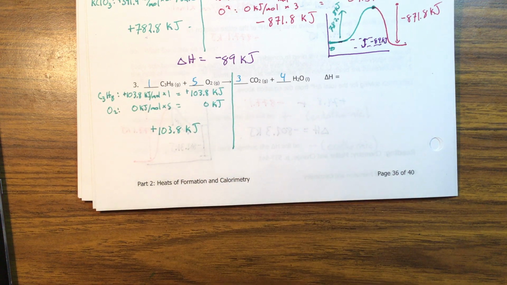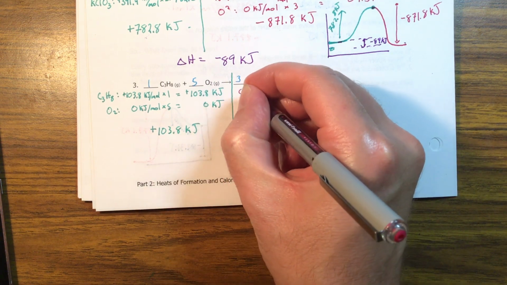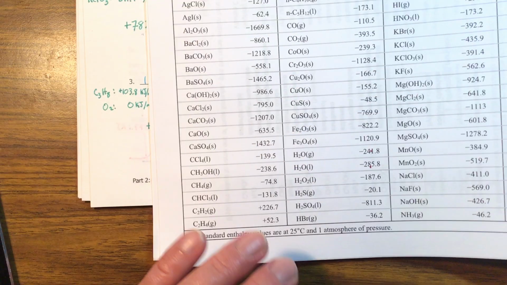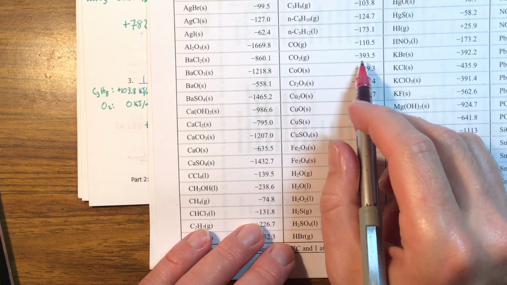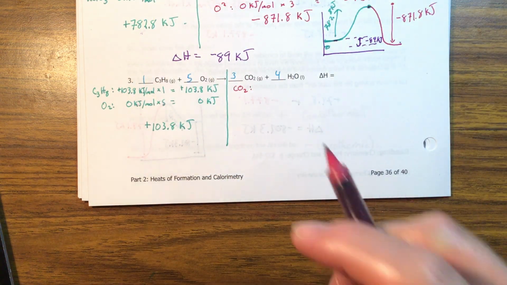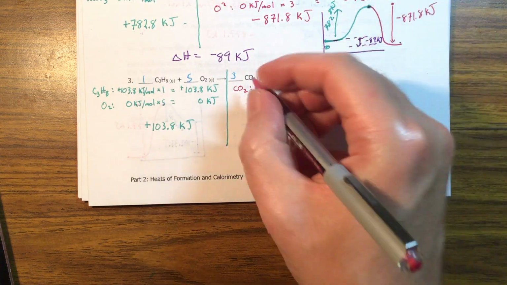All right, now let's do our product side. Start off with CO2. We go to our chart, CO2, negative 393.5. A lot of energy coming out when we build CO2.